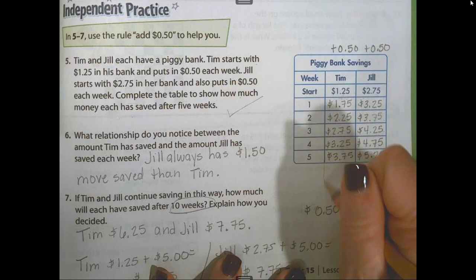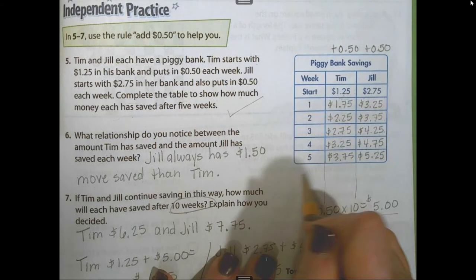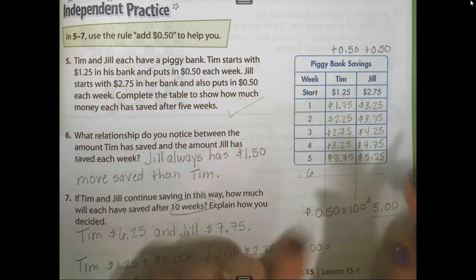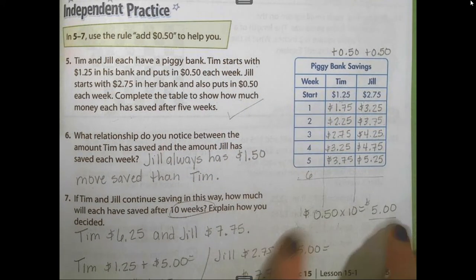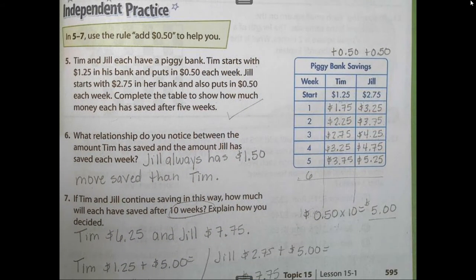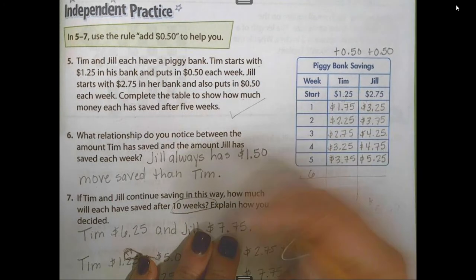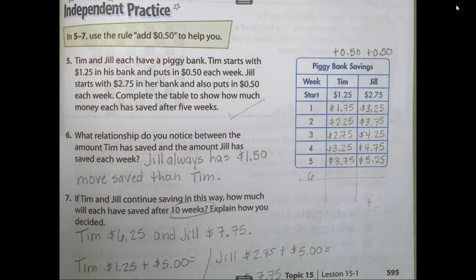Okay. You could extend your table. Some of you maybe were thinking, let's go on a piece of paper and let's extend down 6, 7, 8, 9, 10, and you would just keep adding 50 cents and look at where you were. So some of you might be writing that you decided because you extended your table and you looked at the corresponding terms for week 10. That would also work. Pause the video if you need to.